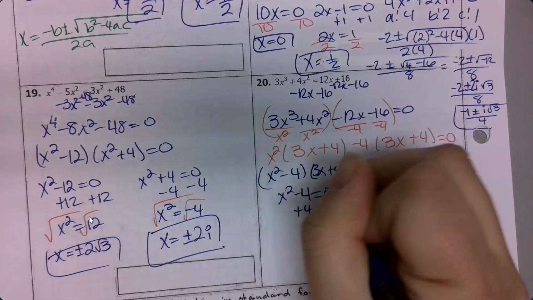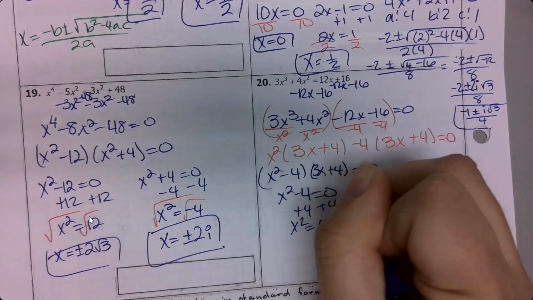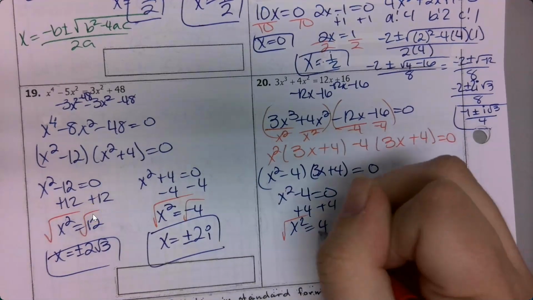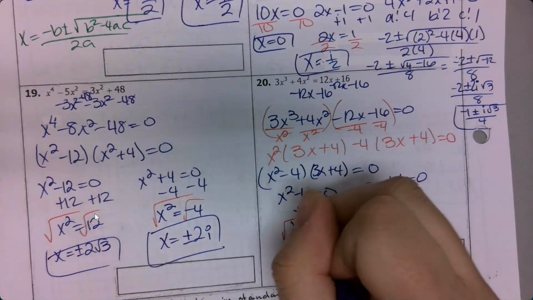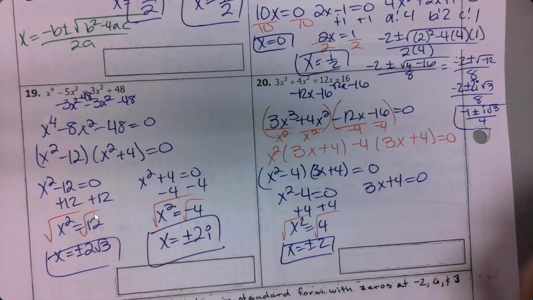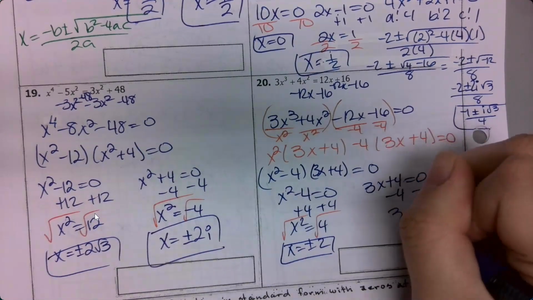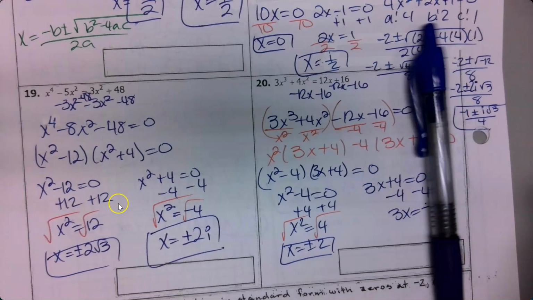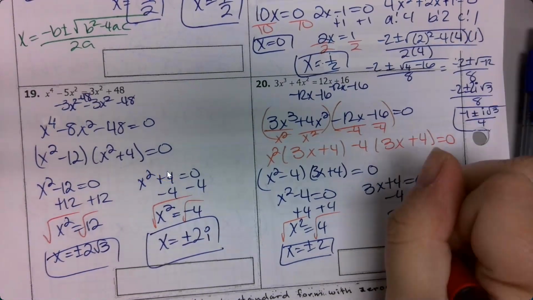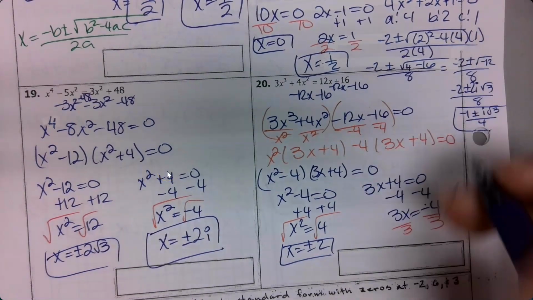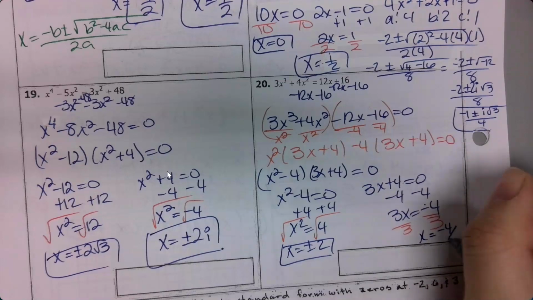This one I add. I get x squared equals 4. I take my square root. I get x equals plus or minus 2. Over here I subtract 4. I get 3x equals negative 4. Then I divide both sides by 3, and I get x equals negative 4/3.